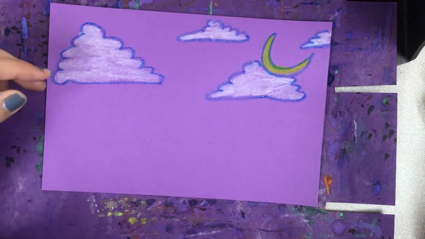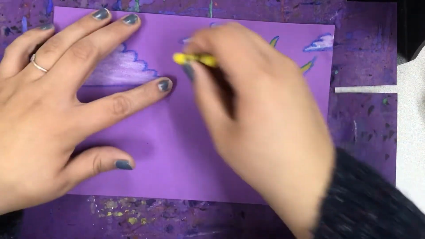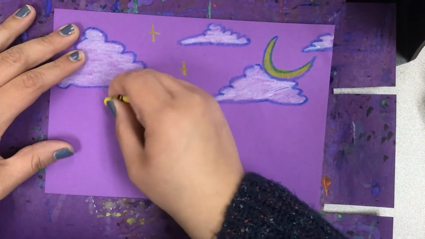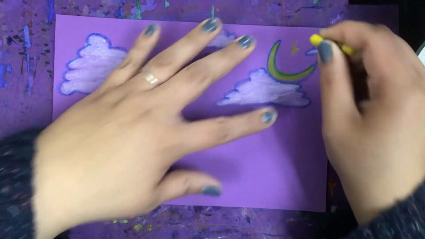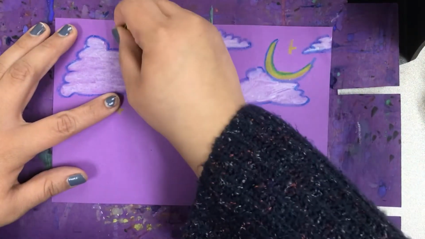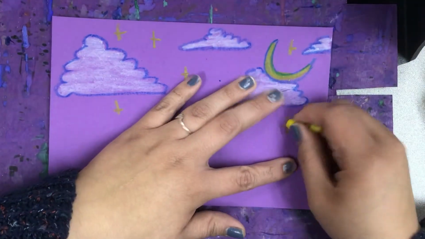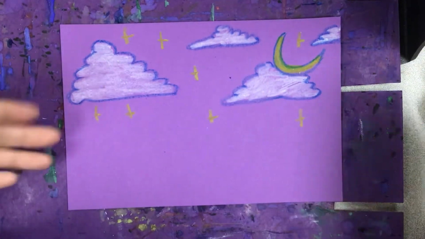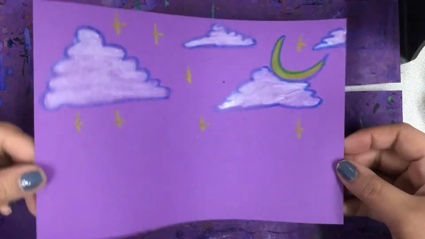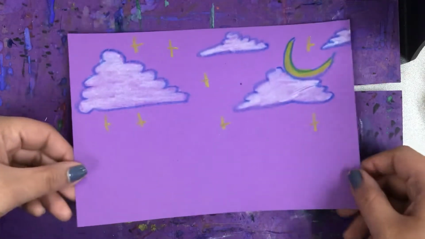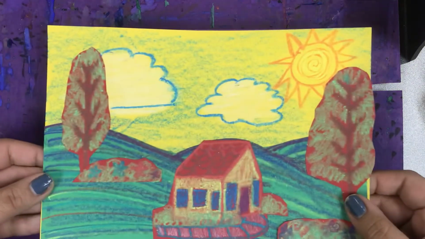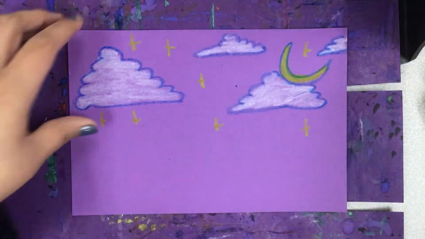There we go. I also think I'm going to add some stars. It's nighttime for mine. Let's make little T-shapes. I'm not going to draw anything too low because we are going to have a midground and it might get covered up. So that's going to be my background. And of course, you can have it daytime, nighttime. You can have birds, clouds, anything you'd like. All right, so that's my background. I'm going to go ahead and set that aside.